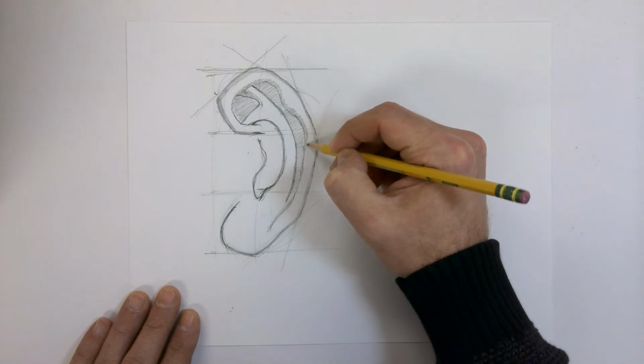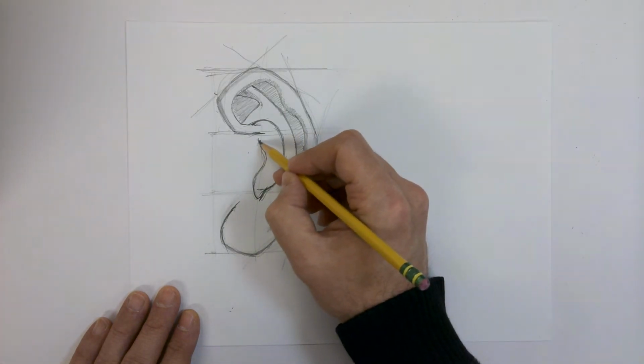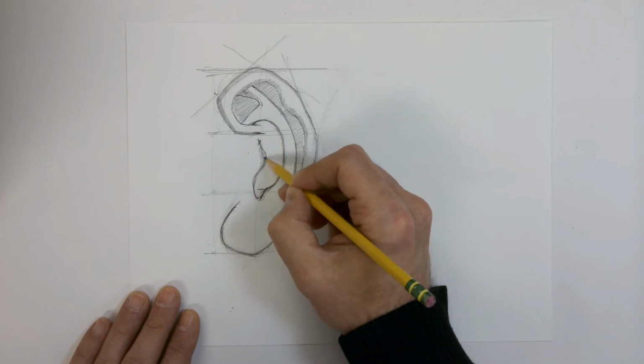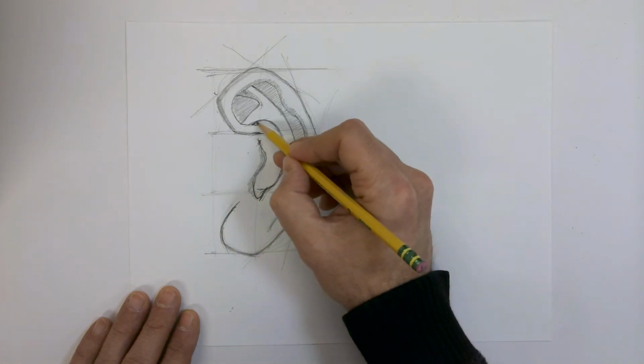So I'm not going for ultra realism here. I'm just putting in just a little bit of value just to help you to see and understand how the folds of the ear are working out with everything else.